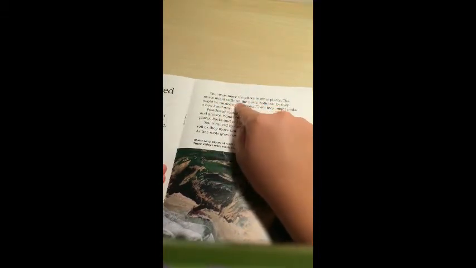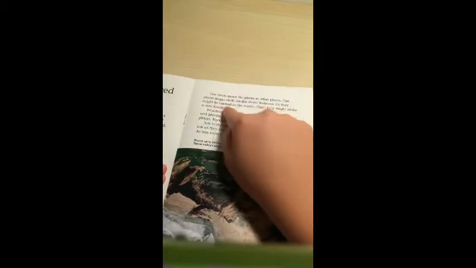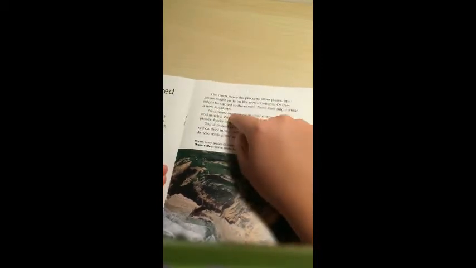The river moves the pieces to other places. The pieces might settle on the river's bottom, or they might be carried to the ocean. There they make a new landform. Weathered materials are also transported by wind and gravity. Wind blows dry sand and soil to new places. Rocks and soils get pulled downhill by gravity.